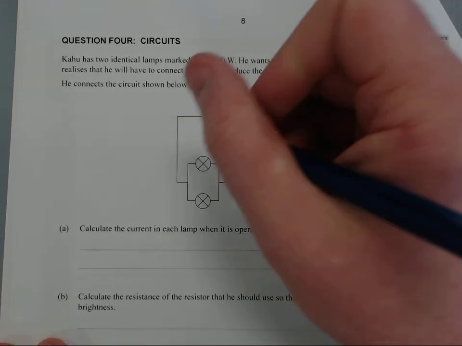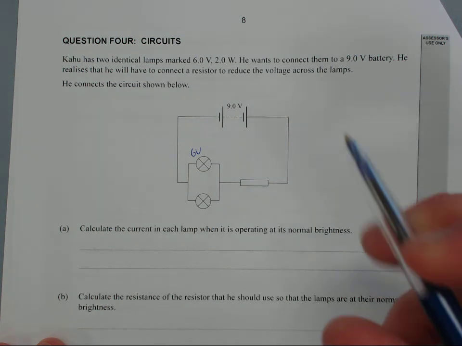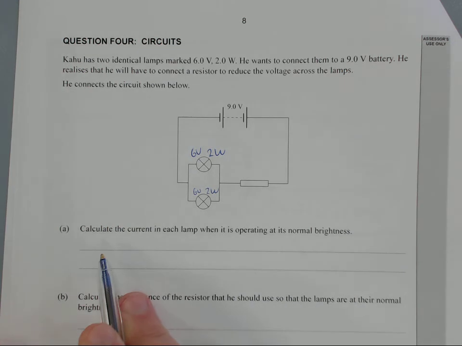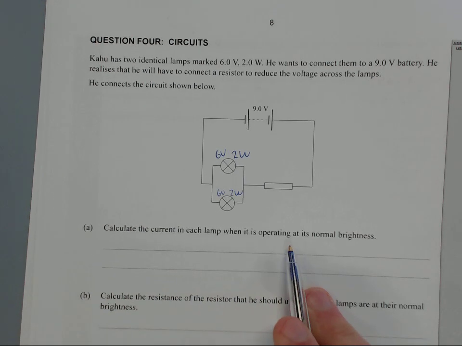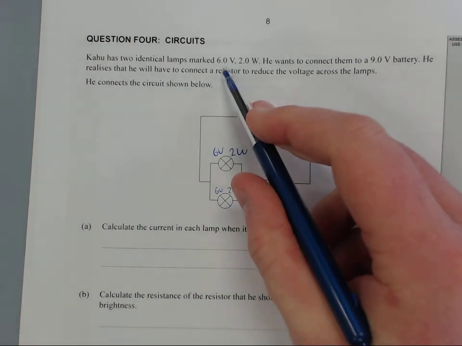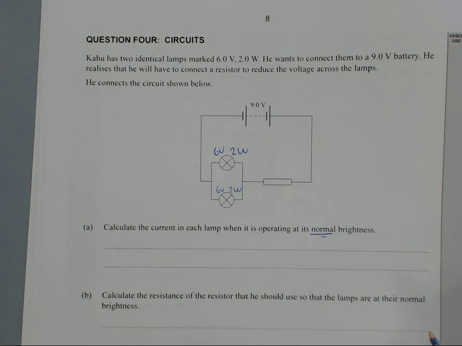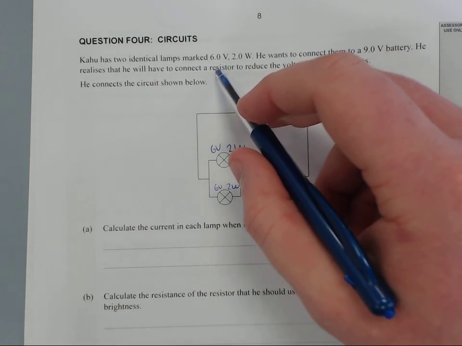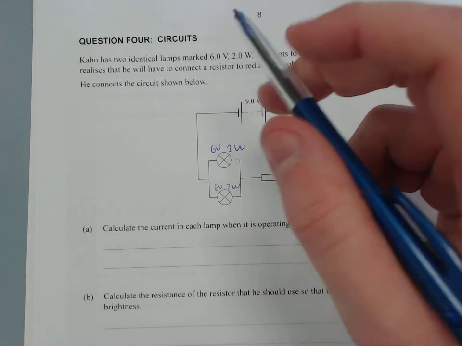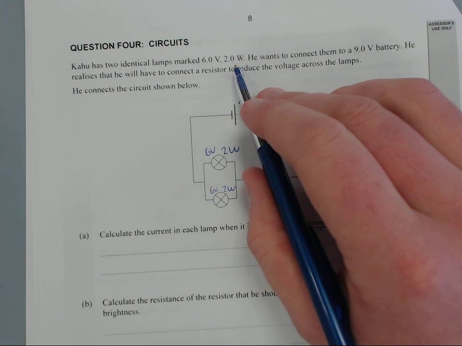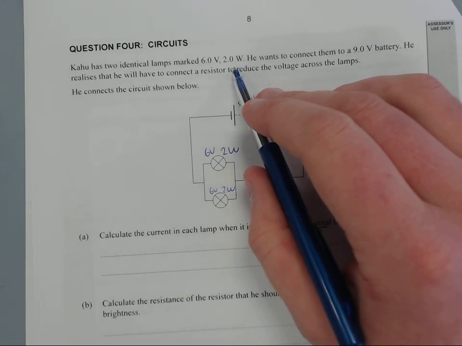So let's just write some stuff so we can see it. That's 6 volts, 2 watts, which implies I'll calculate the current each lamp will have when it's operating at its normal brightness. If you buy a box of light bulbs at the supermarket, they'll have their voltage rating and their wattage output. The voltage rating is what they should be running at. If you run them too high, they'll blow. If you run them too low, they'll be too dim, and won't be what you'd be looking for. So at 6 volts, they'll put out 2 watts of a mixture of light and heat energy.